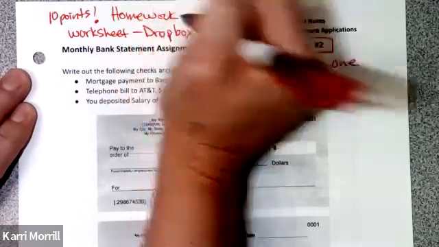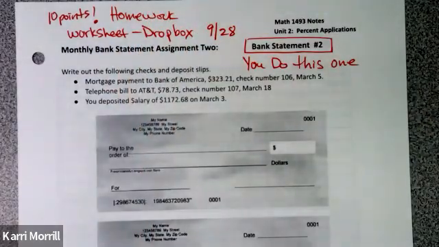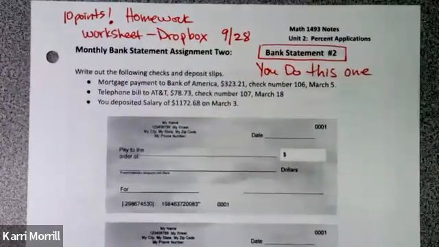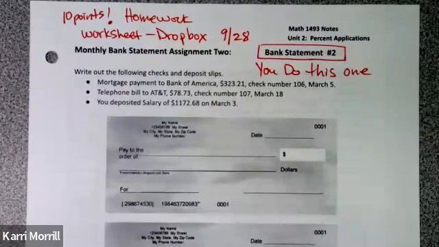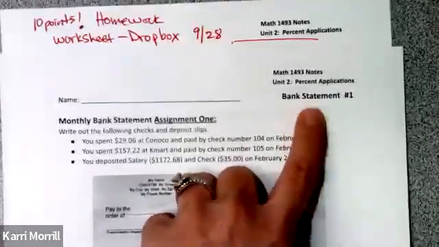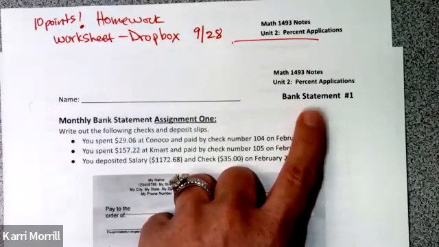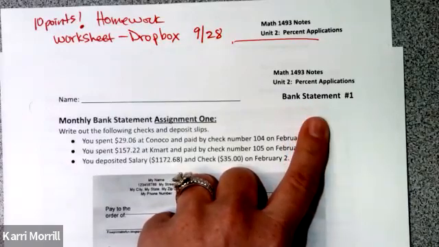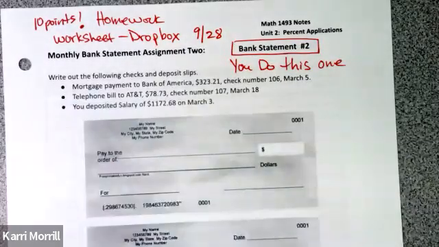I do not love the way WebAssign does the reconciling of this, and there's no way to program it to do it like we need you to learn anyways. So I want to see you guys do one, and that's going to be part of your homework grade for this unit. Got it? It says worksheet 2 on the top right hand, bank statement number 2. Yes, because this one says bank statement number 1. I'm going to do this one with you. Okay. I'll do number 1 with you on Thursday. I want you to do number 2.